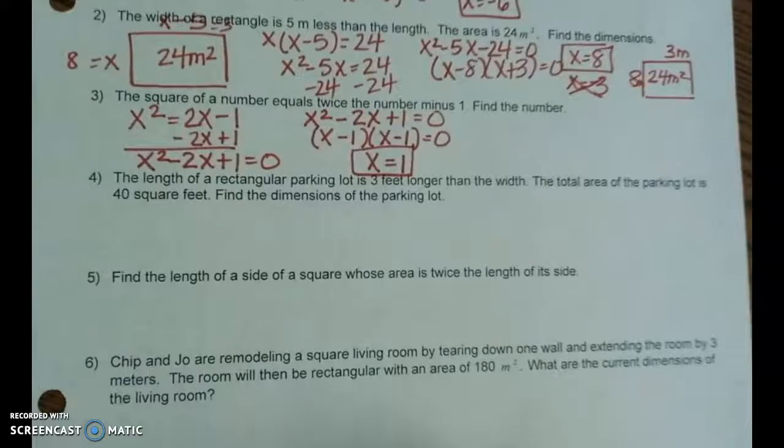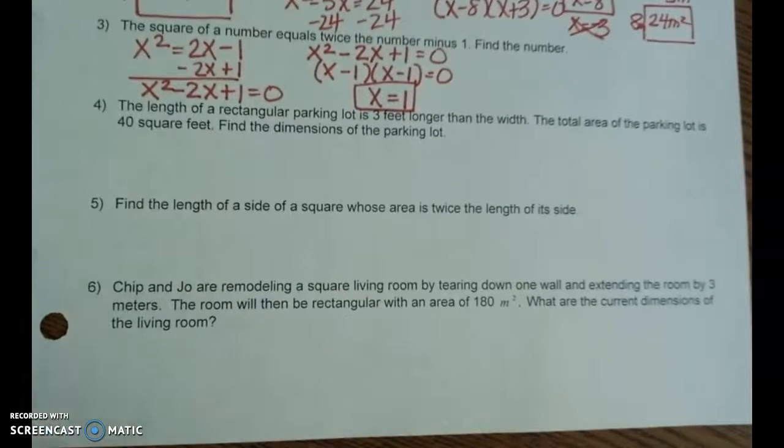Alright guys, so I wanted to go through these last three problems on the front of the notes with you, just to make sure we're going to be set up nice and successful for our homework.